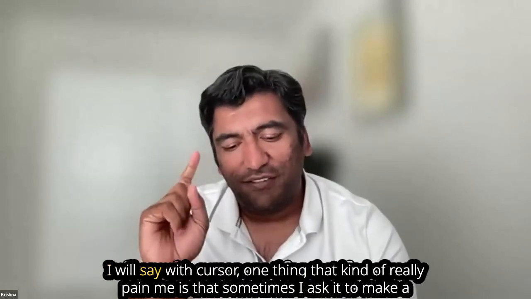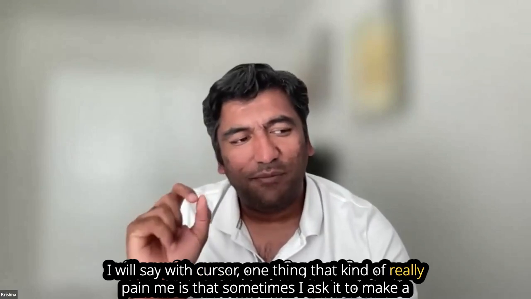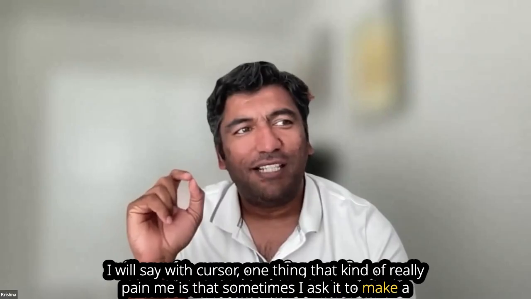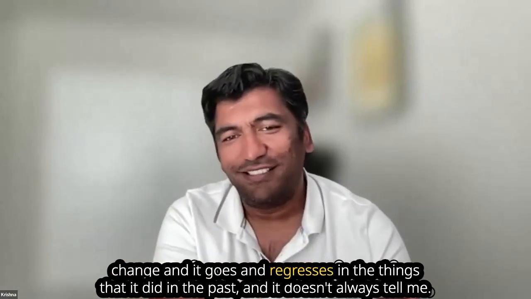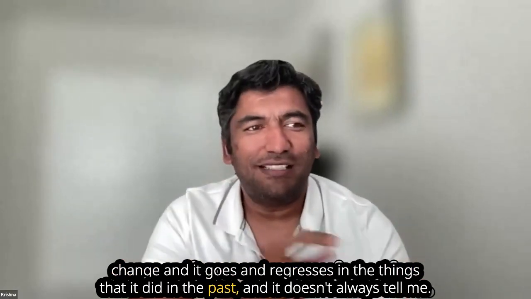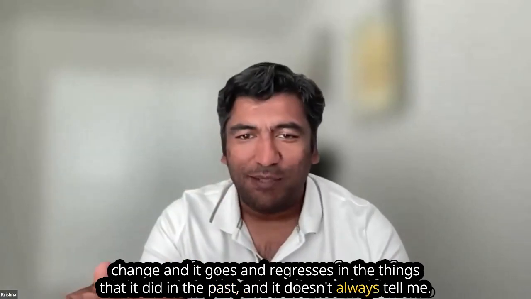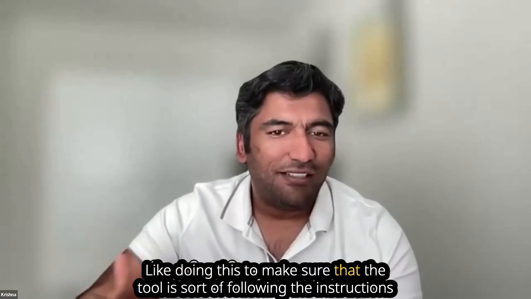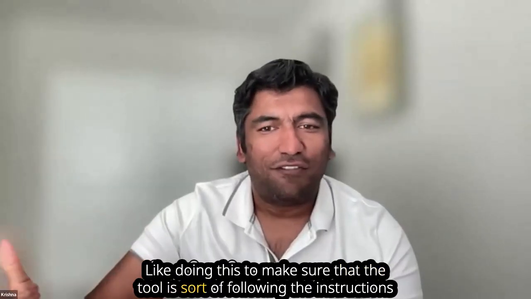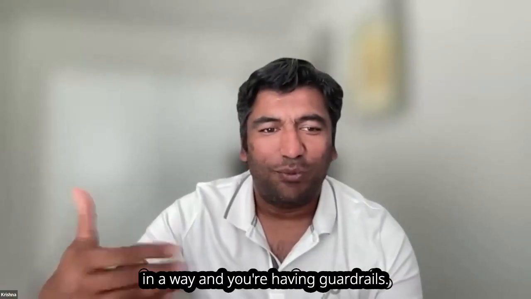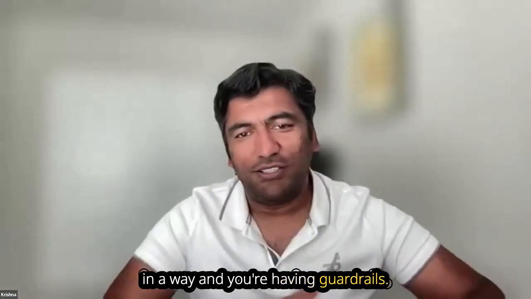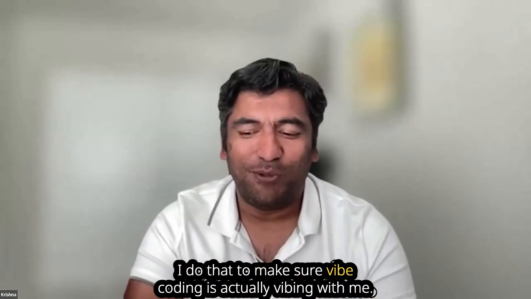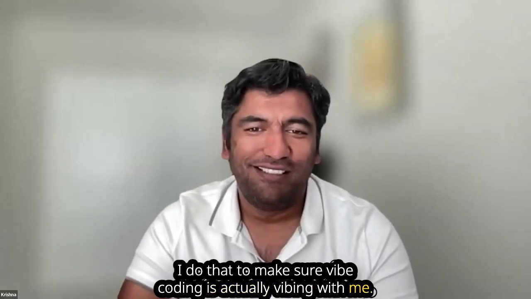I will say with Cursor, one thing that really pained me is that sometimes I ask it to make a change and it regresses on the things that it did in the past, and it doesn't always tell me. So you have to keep checking to make sure that the tool is following the instructions and you're having guardrails so it's not changing code. I do that to make sure vibe coding is actually vibing with me.